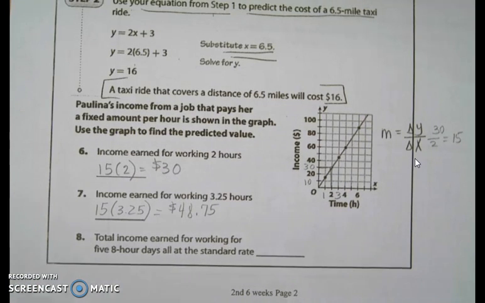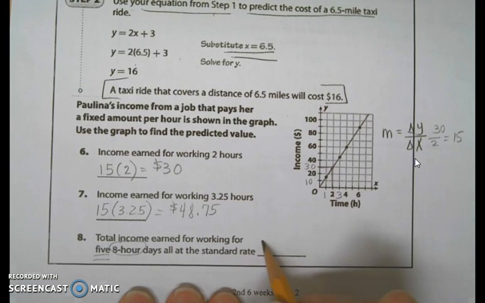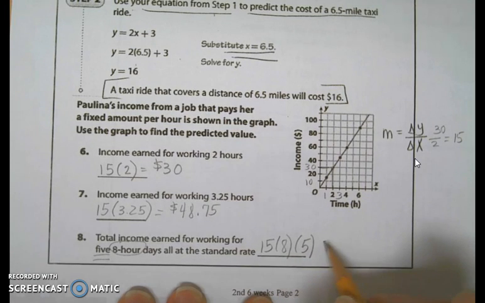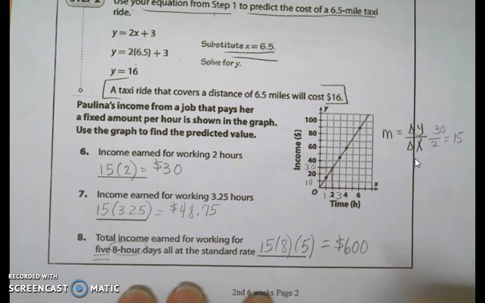Total income earned for working 5 8-hour days, all at the standard rate. $15 is the rate times 8 hours times 5 days for a total of $600.